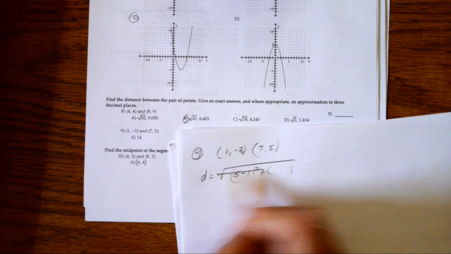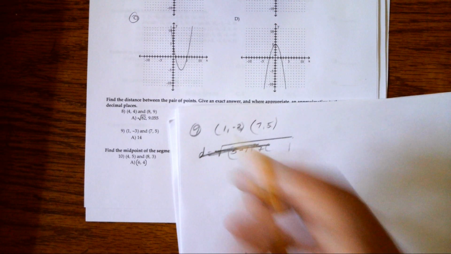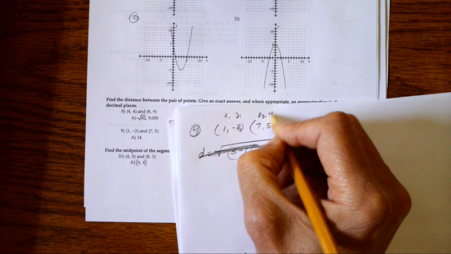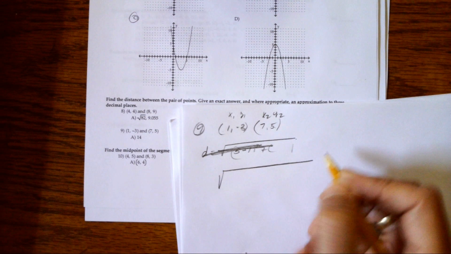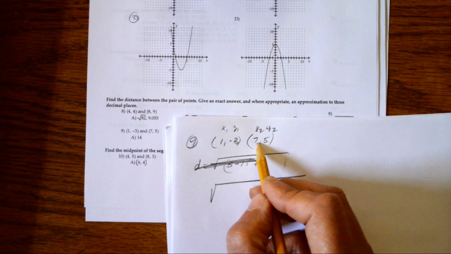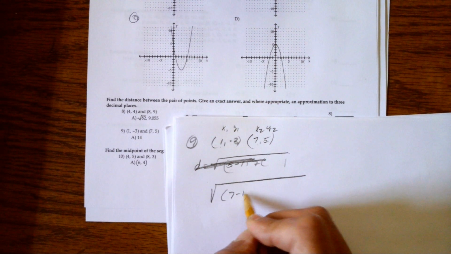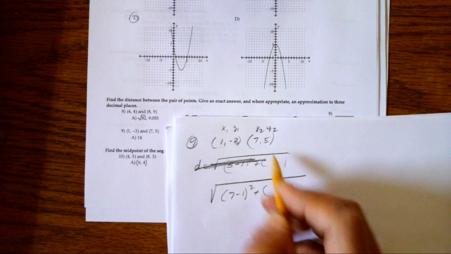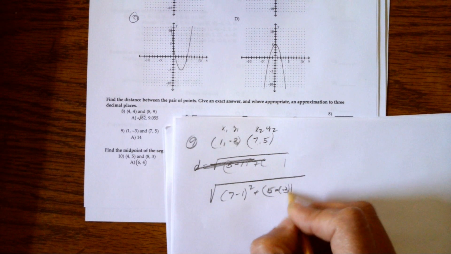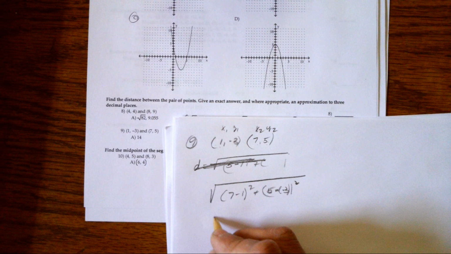Let me start this over again. Maybe I should label these x1, y1, x2, and y2. The difference of my x values, 7 minus 1, squared, plus the difference of my y values, 5 minus negative 3, squared.